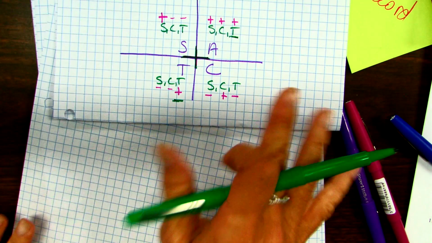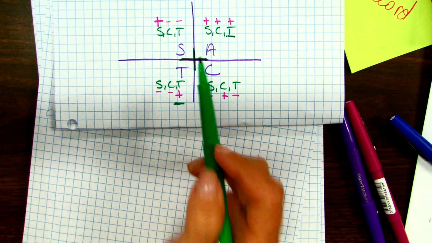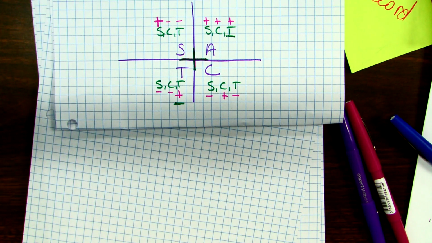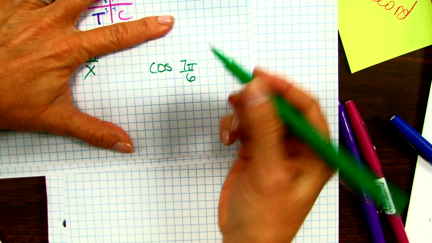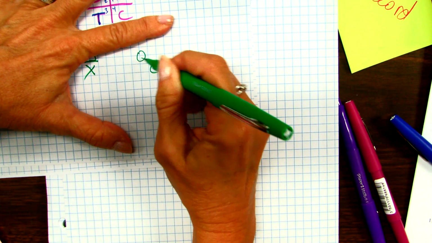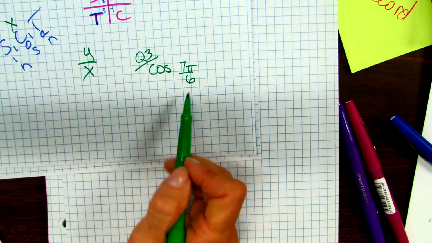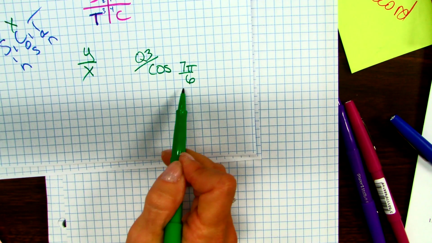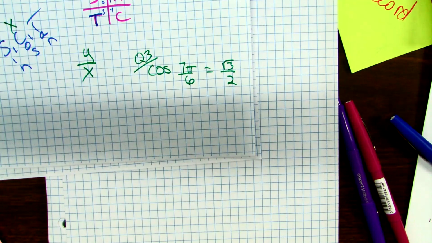Okay, listen, you don't have to use this for this. It works for me. It's clearly not working for everybody. So if I'm asking you for cosine of 7 pi over 6, let's just talk about what quadrant that's in. That would be quadrant 3, right? So when I'm trying to figure out if this is positive or negative, by the way, it's square root of 3 over 2. But is that positive or negative?